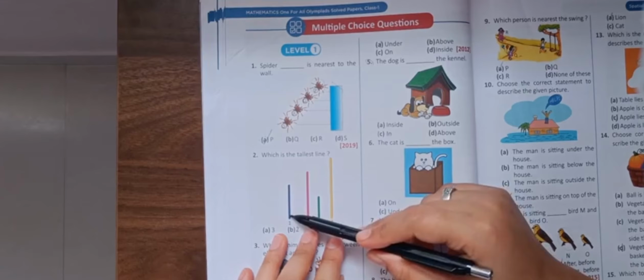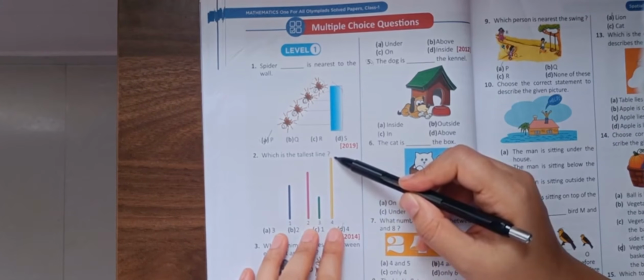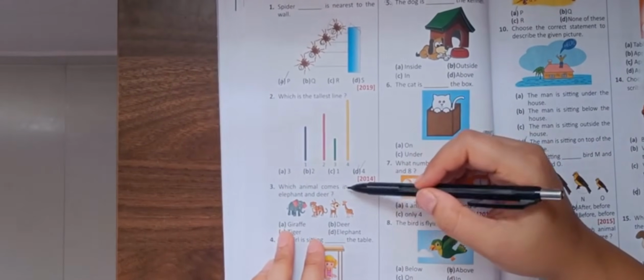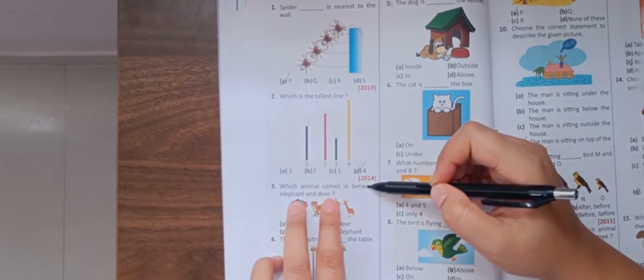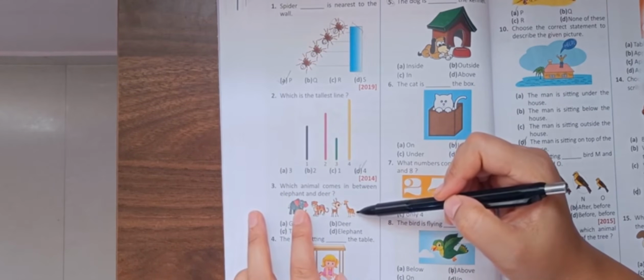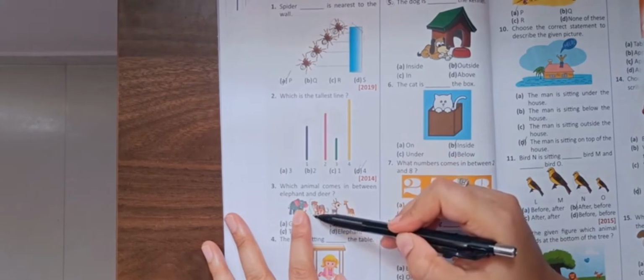Which is the tallest line? If we compare these, which one is the tallest? Which one goes farthest? So the fourth one is the tallest. Which animal comes in between the elephant and the deer? Elephant is here, deer is here. Which animal is between? Tiger.